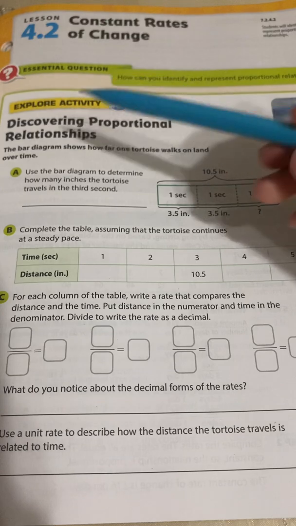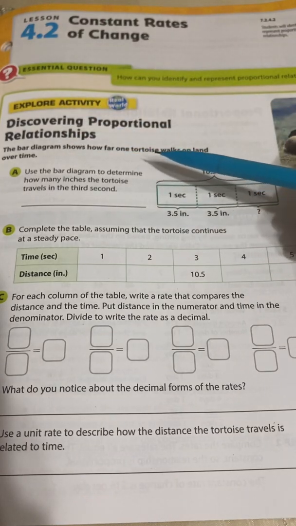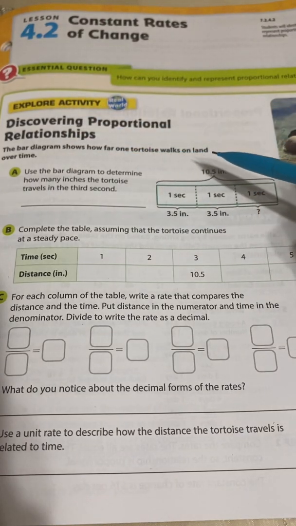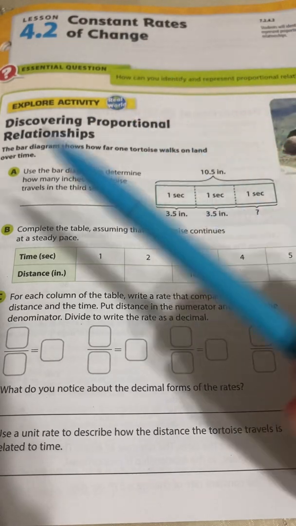The bar diagram shows how far one tortilla walks on land over time. Use the bar diagram to determine how many inches the tortilla travels in the third second.